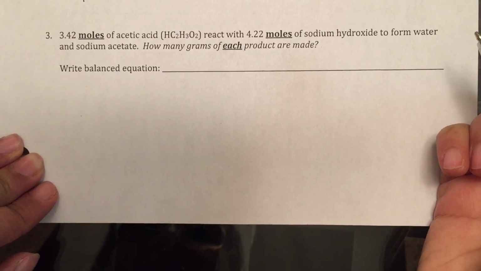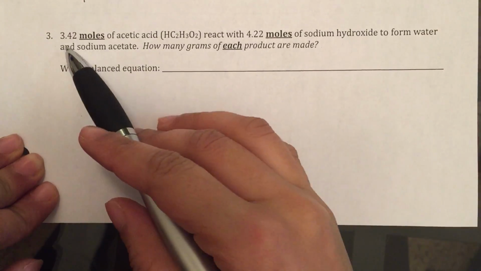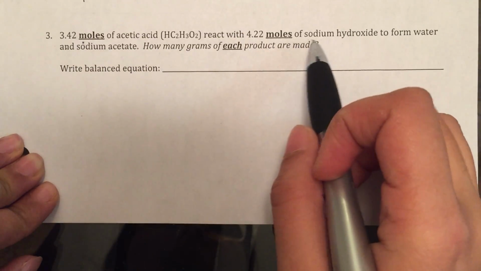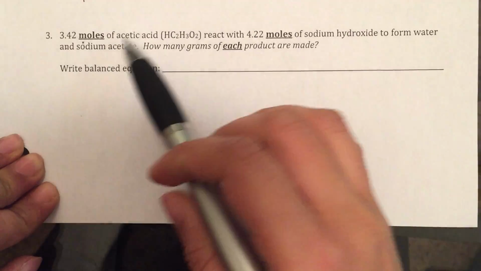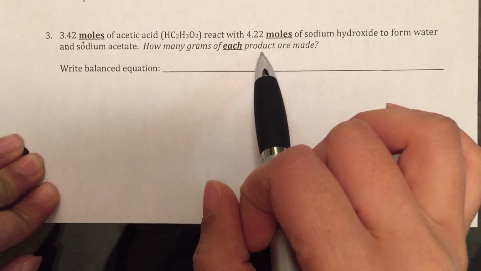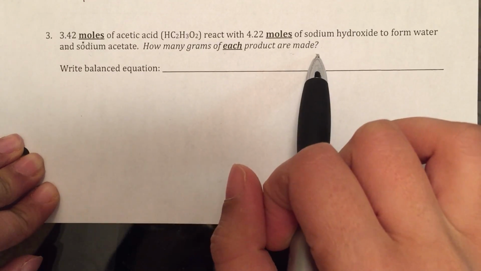We're looking at problem 3 on worksheet 8A. It says 3.42 moles of acetic acid react with 4.22 moles of sodium hydroxide to form water and sodium acetate. How many grams of each product are made?